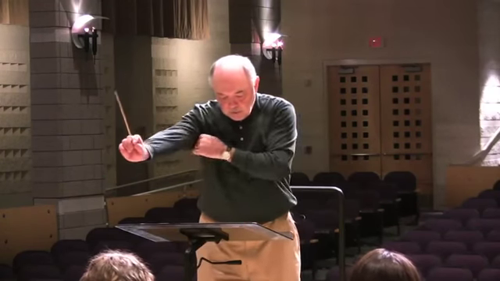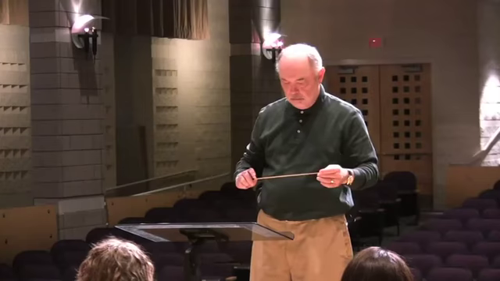Let's start right in the pick up to the 5th bar then. Is it possible to play softer? Okay. Yeah, if it is.